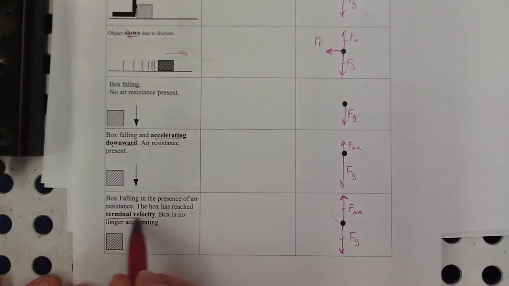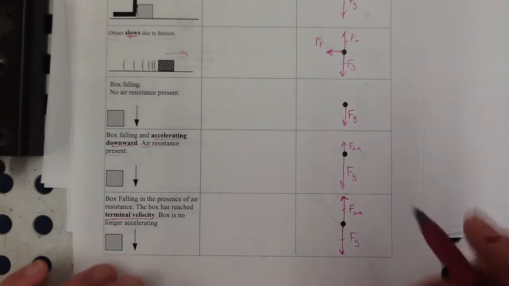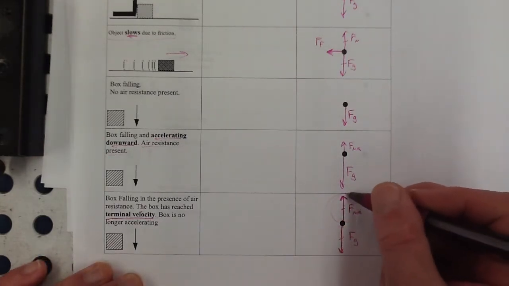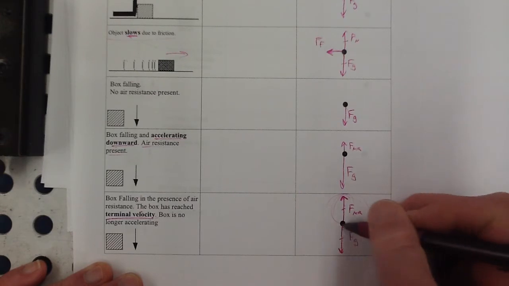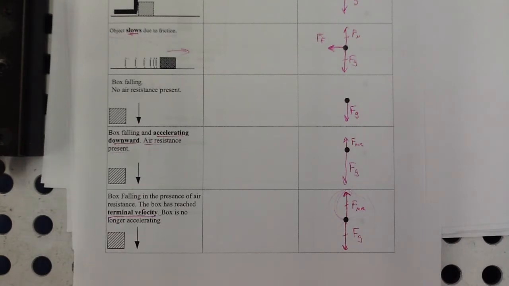And we call this the terminal velocity. It's that velocity that causes the amount of air resistance to match the amount of gravitational force. And at that velocity, the person will continue to fall at a constant velocity.